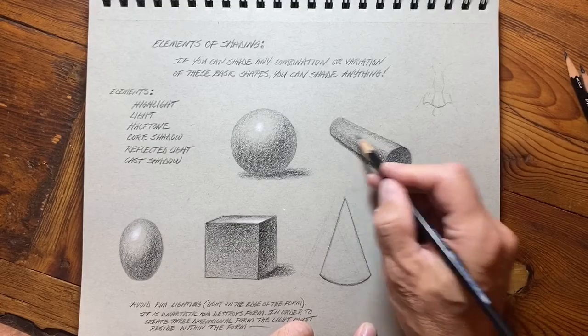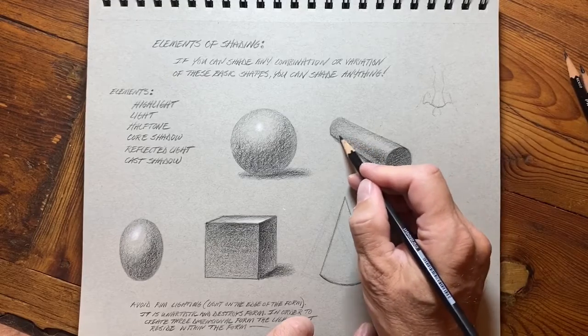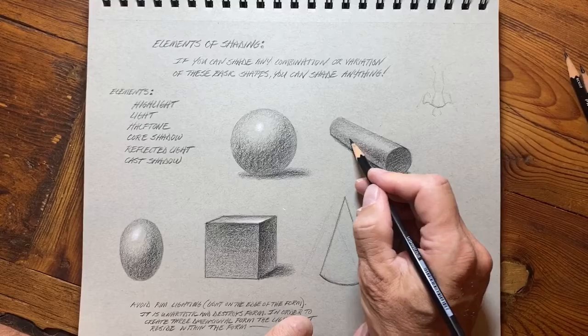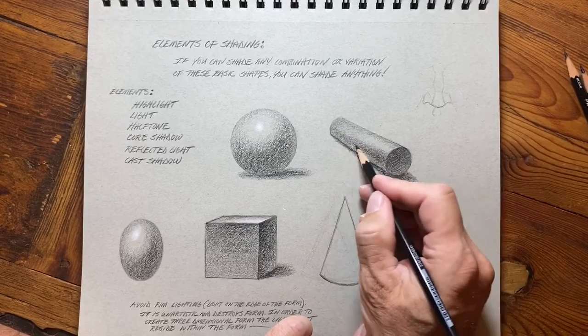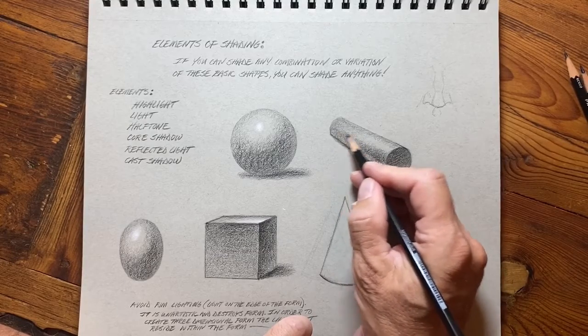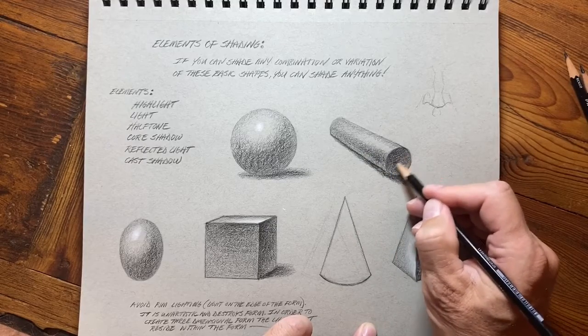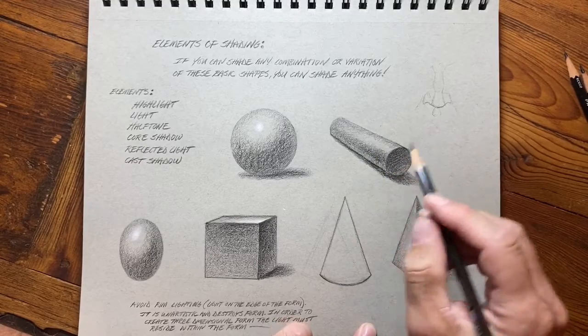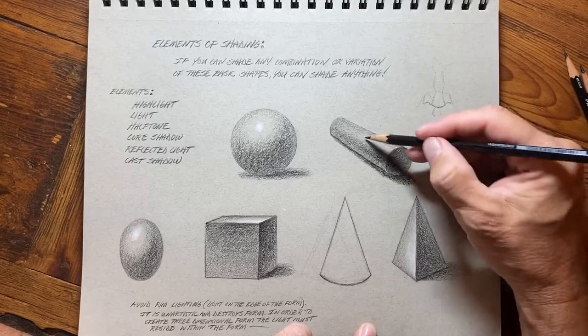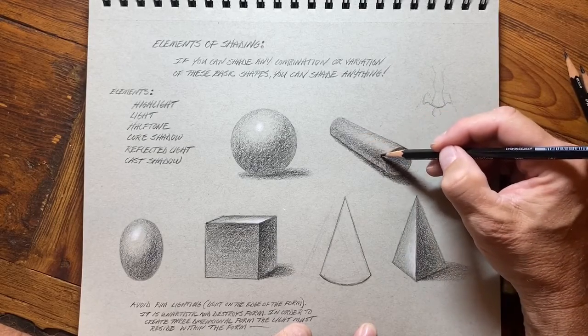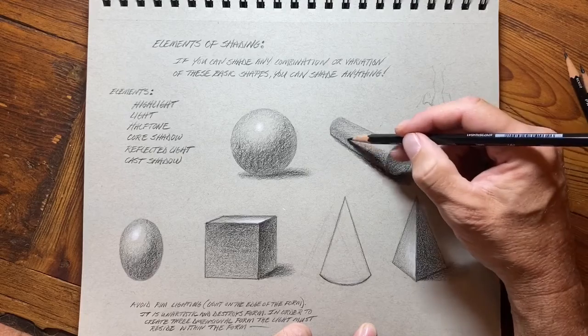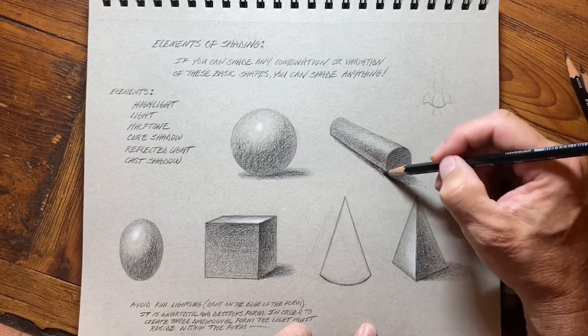So now we have, if we were looking at this and we're trying to make sure that all the elements of shading have been met, you can see we have light, we have halftone, core shadow, reflected light, and cast shadow.